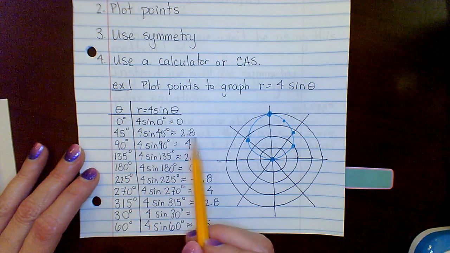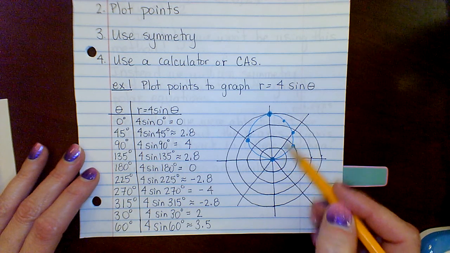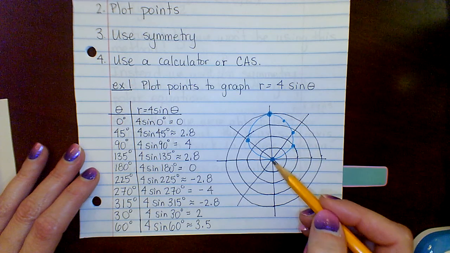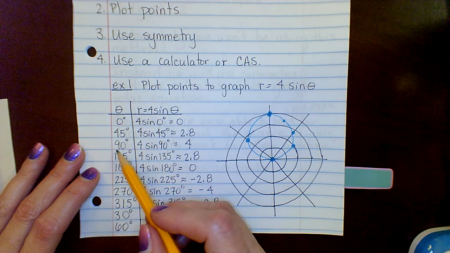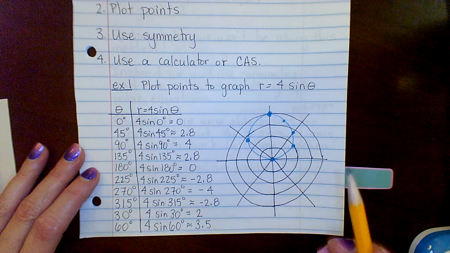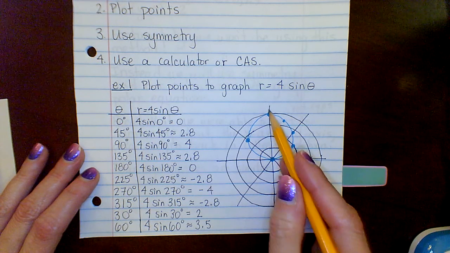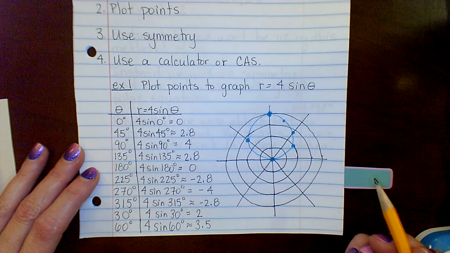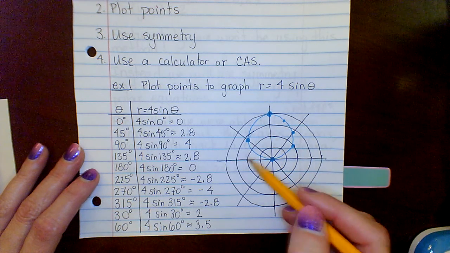Then we have this 2.8 and 45 degrees. That means if you go out along the 45-degree angle, 2.8 units, that's about 3. So that's that point right there. And then 90 degrees had an r value of 4. That means on this 90-degree angle right here, we went up 4 units. That's 4 of those concentric circles. And then so on.